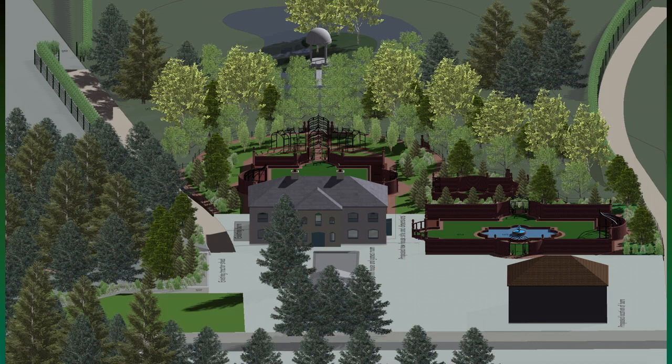We've enjoyed working with the process, and we thought you might like to see a little bit of what goes in behind the thinking of a garden such as this.